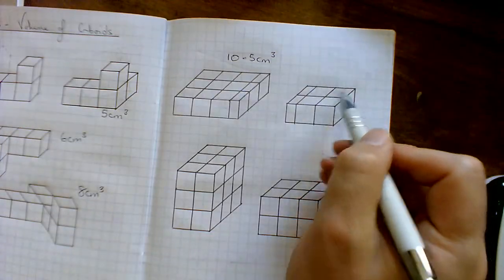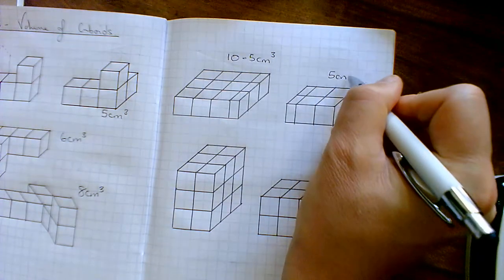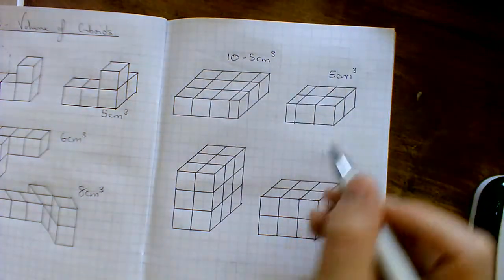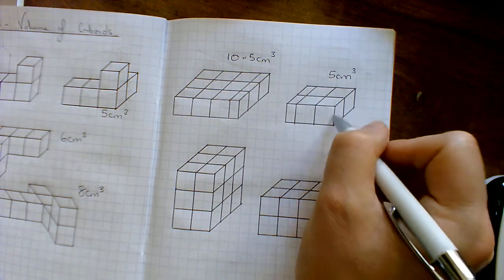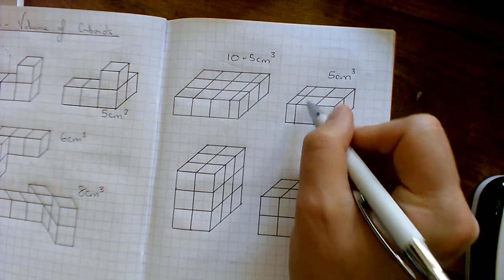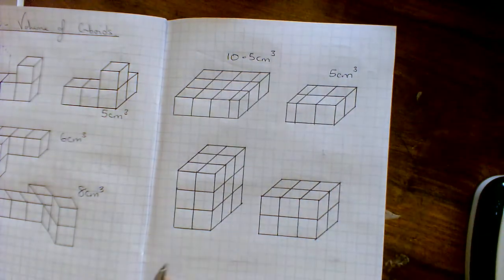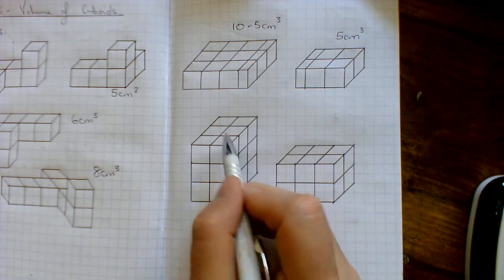This one's got 1, 2, 3, 4, and then 5 centimetre cubes there to build that one. Okay, remember this is not 3, this is 1 cube, that's the top, the front, the side. This is 1 cube, that's the top, that's the front, and so on around the shape. Okay. Going down to this thing here, now this one's a little bit different.